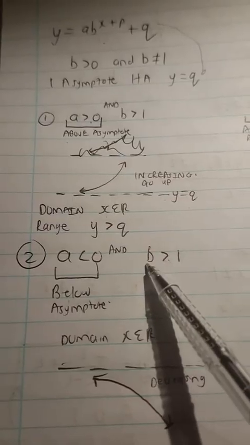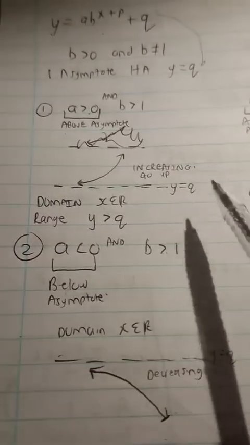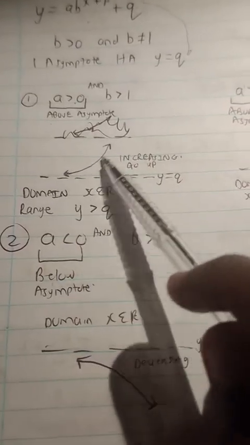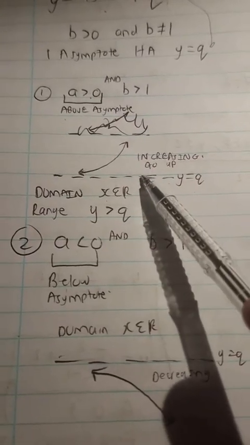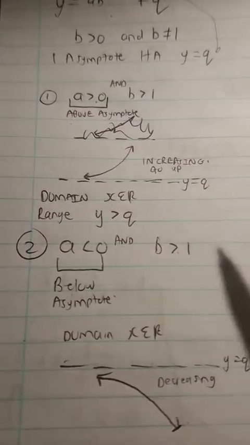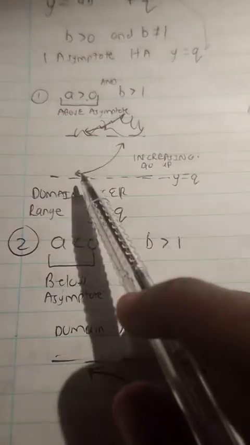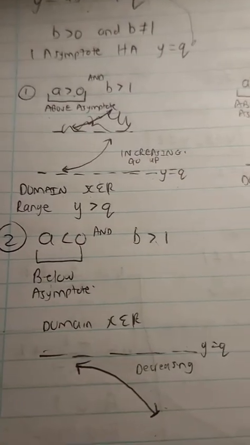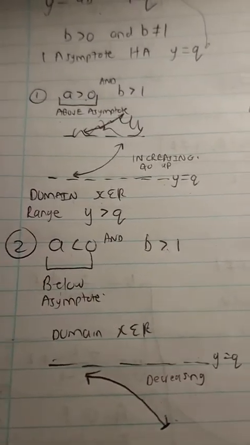We don't cross the line. Very important, guys, don't cross the line. If this exponential function crosses this line, it loses its identity as an exponential function. It's no longer exponential, it becomes something else. So please make sure that shows. So y is greater than q, that is the range.